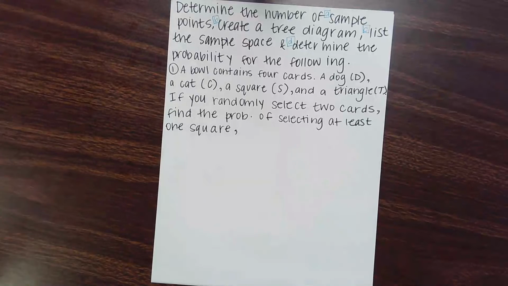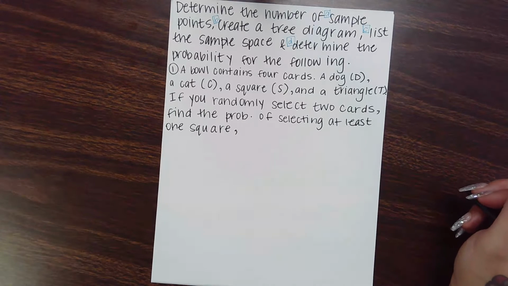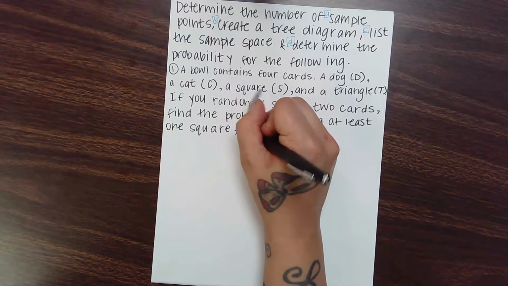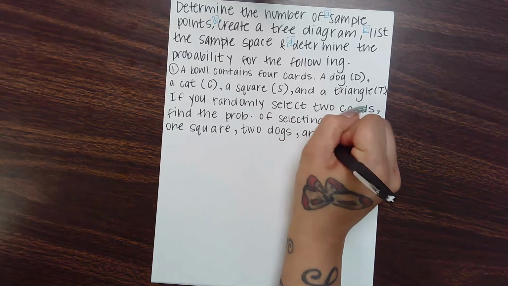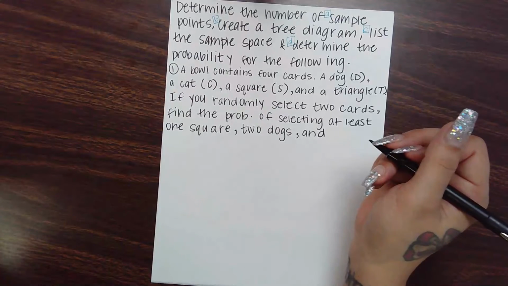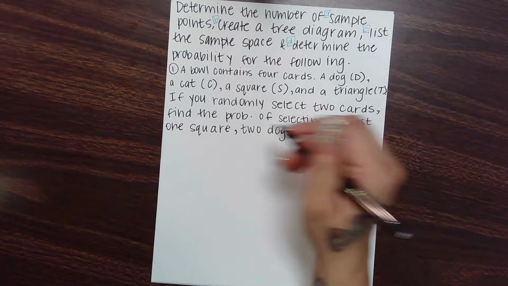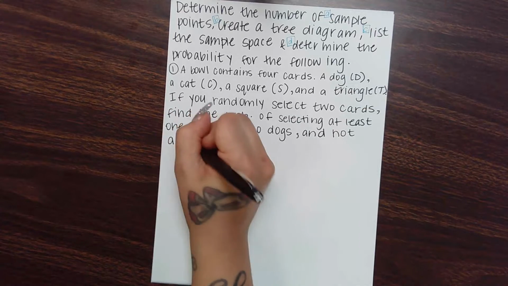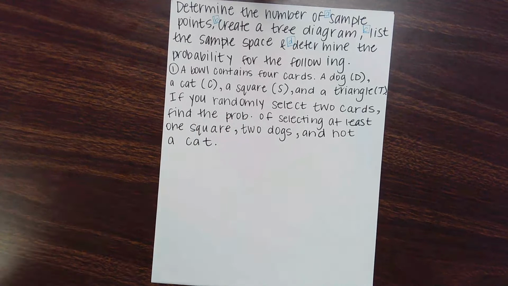So each comma is like a different probability, okay? We all know in the homework that would be the probability of this, the probability of that. Right now, these are all individual probabilities. Find the probability of selecting at least 1 square, okay? We're going to find the probability of selecting 2 dogs. And we're also going to have a third example where we find the probability of 1 square, 2 dogs, and not a cat. When we get to part D, I'll actually write it as P of, okay?